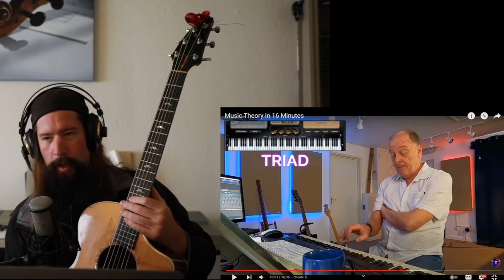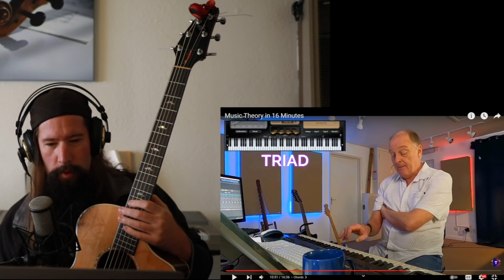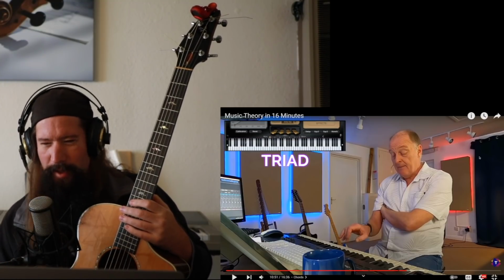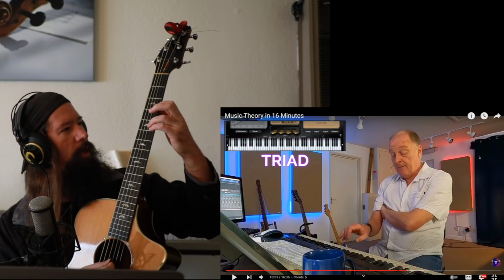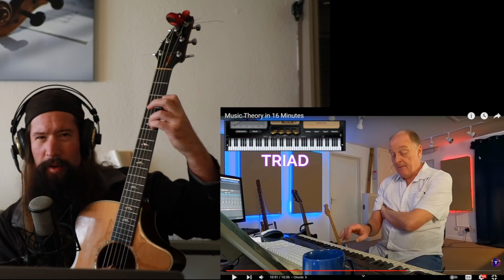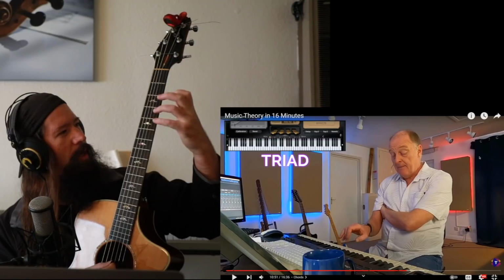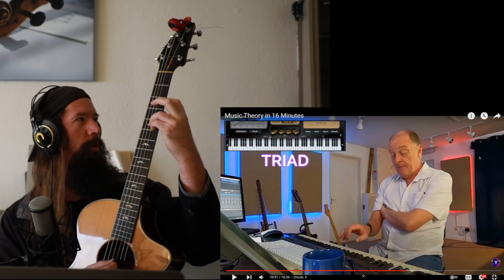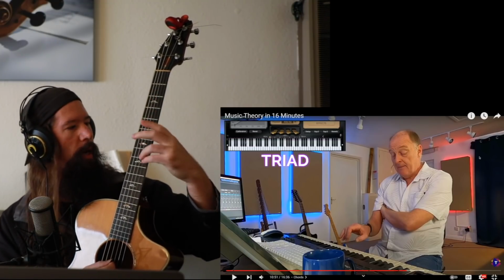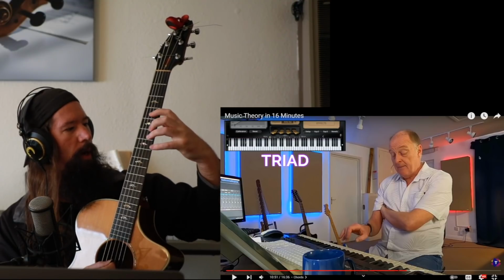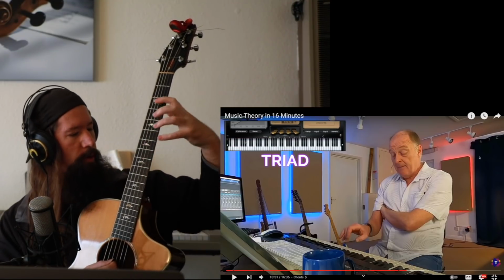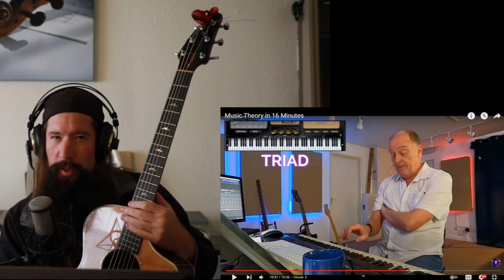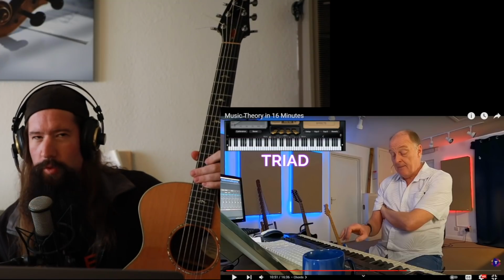This is why I would recommend playing piano for guitar players, or at least having an understanding of piano, because it's visual. When you're playing a triad on the guitar, you can't get the same sense of what's going on, and you're going backwards really towards the headstock. On piano, you're moving the other direction this way, and it's just laid out in a more visual manner.